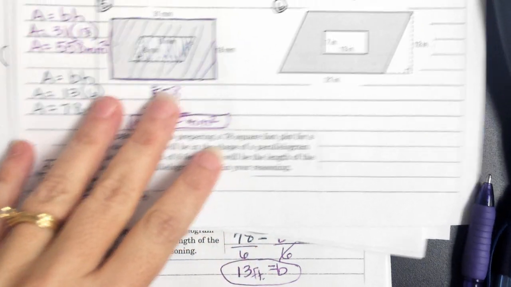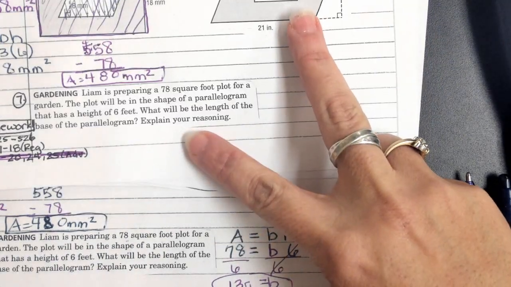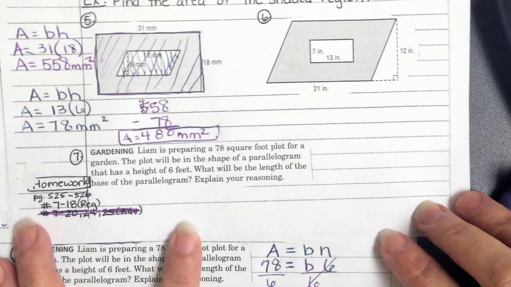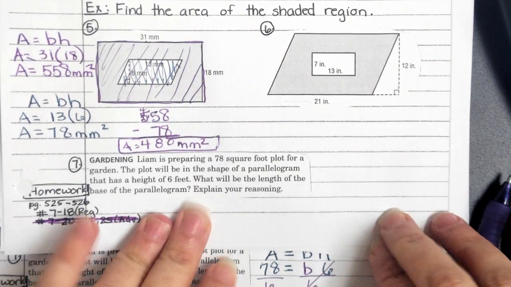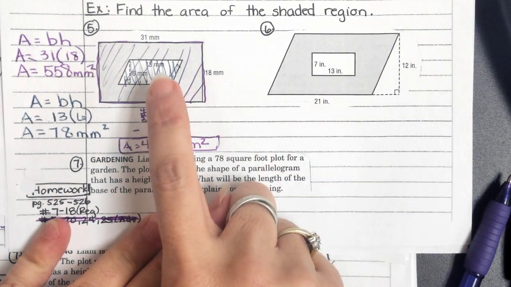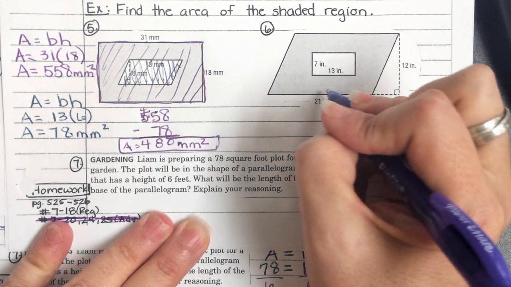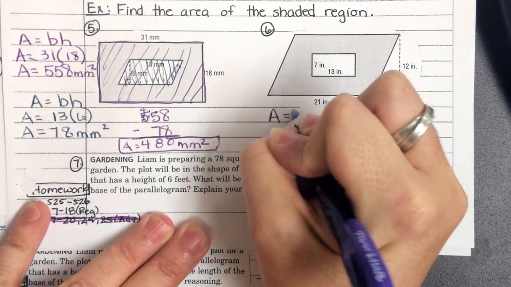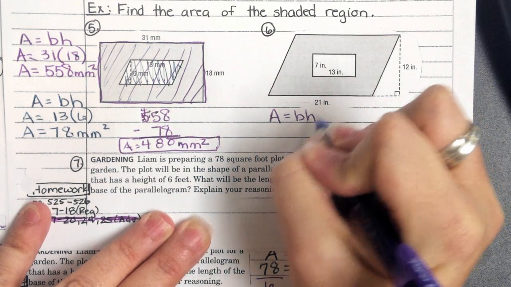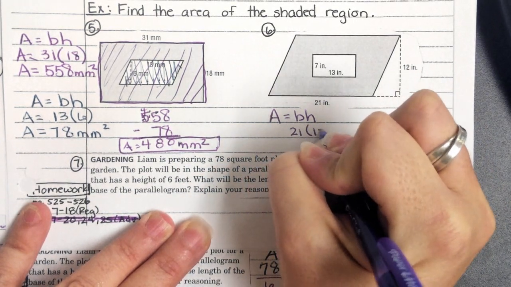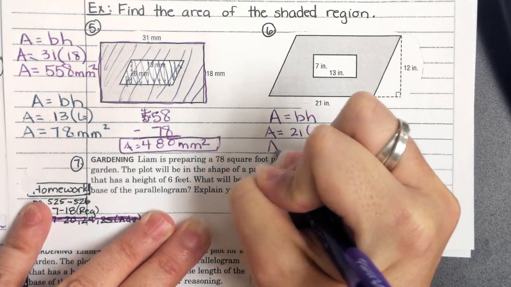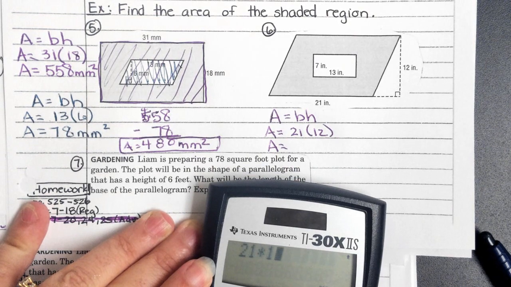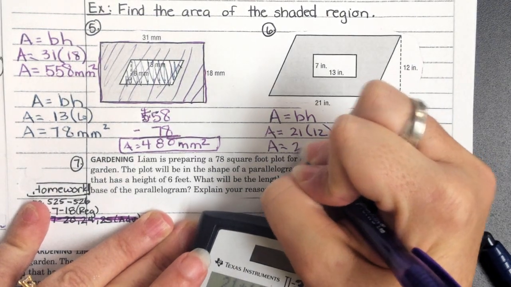I know, it's weird. I'm going to do the last two on this video real quick, only because I want to make sure we know what we're doing. You're watching this video. Number 6 is just like number 5. I'm going to start out with the area of the parallelogram for this one, and it is 21 times 12. I'm doing it out loud for my video. So I got 252.